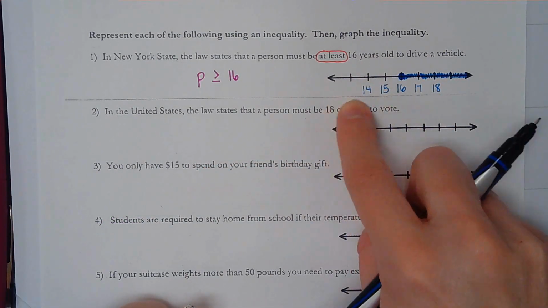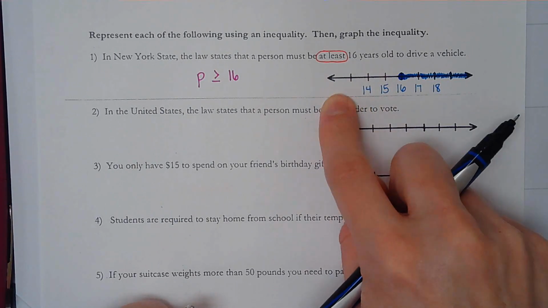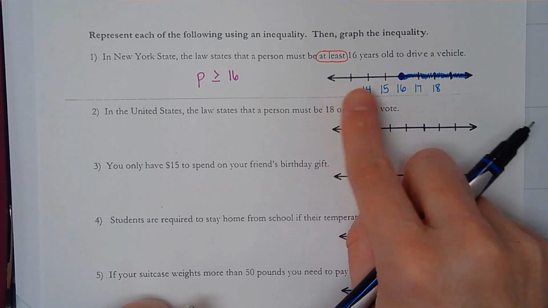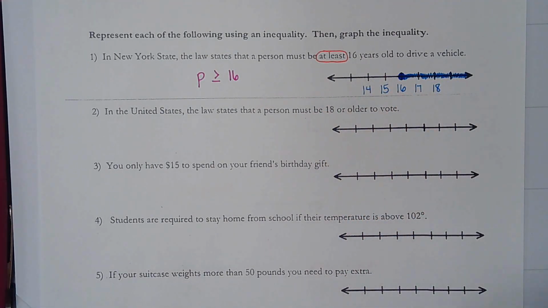It makes sense not to color this way, because if you're going this way, you can't drive a car because you're too young. So 16 or more is when you can drive a car. Let's look at the next one.